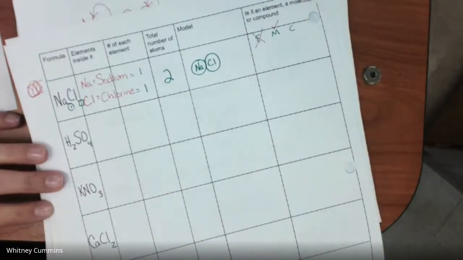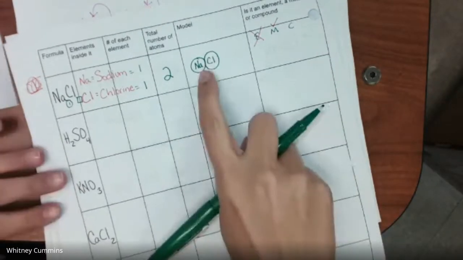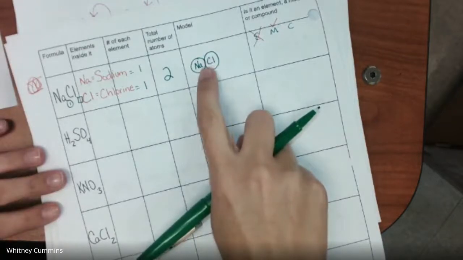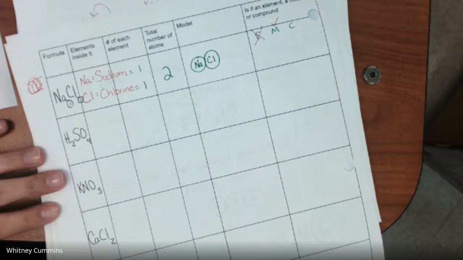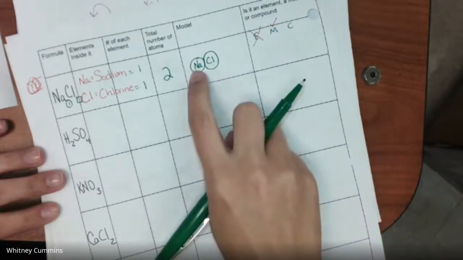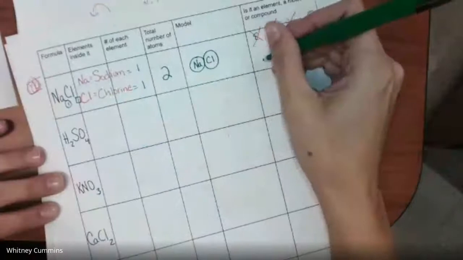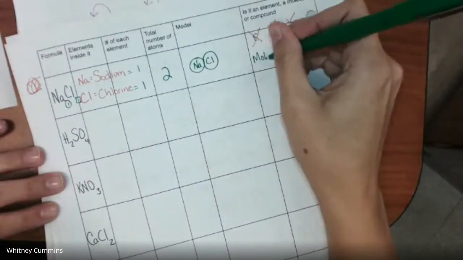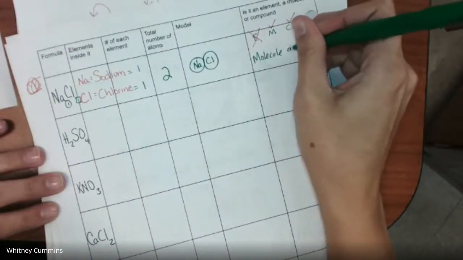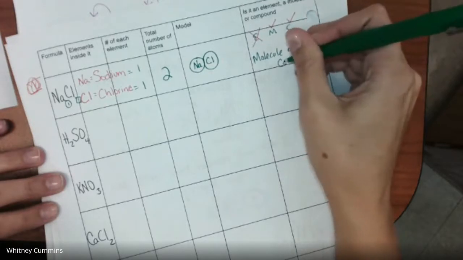Okay. Now, when I'm talking compounds, compounds are what I call fancy molecules. It just means that it's a molecule, but it's got to have different stuff in it. It's got to have different elements inside of it. So because I have Na, and that's different than Cl, that would make it also a compound. All right, so my answer here is that it is both a molecule and a compound.